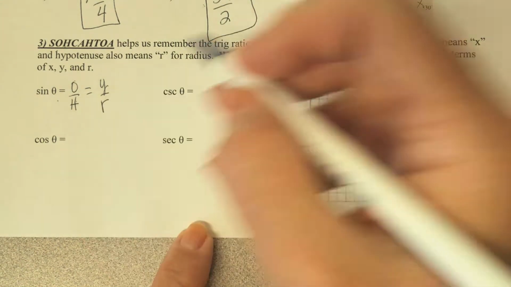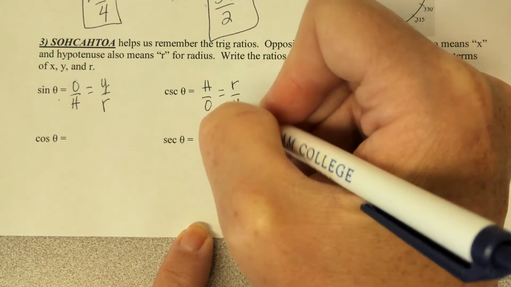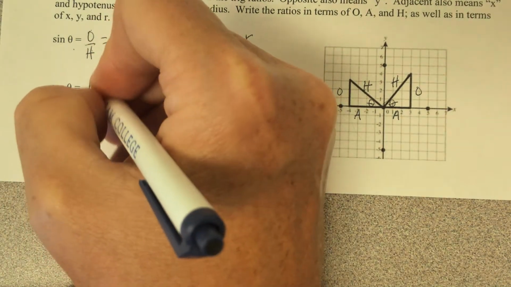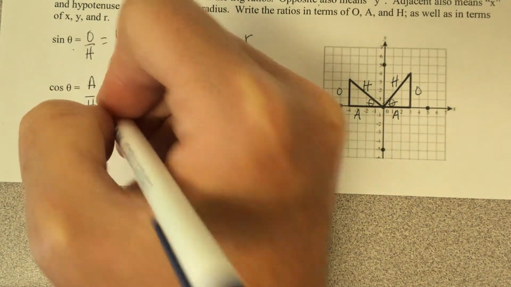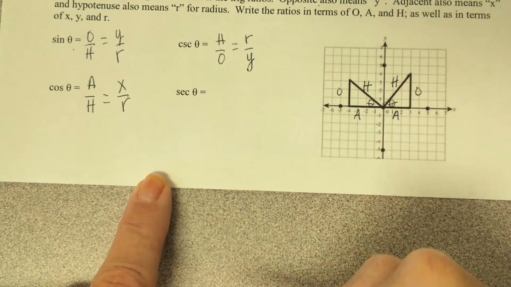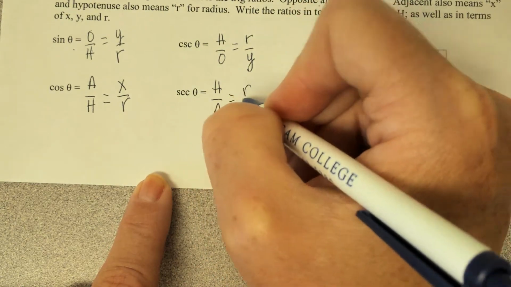Cosecant is always going to be the reciprocal, so it's h over o, or it can be r over y. Cosine, of course, is adjacent over hypotenuse, which is also x over r. Secant is the reciprocal, so I can think of it as h over a or r over x.